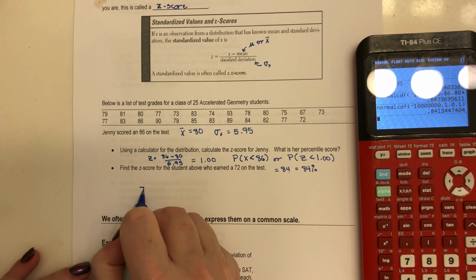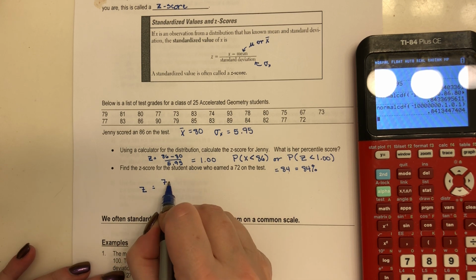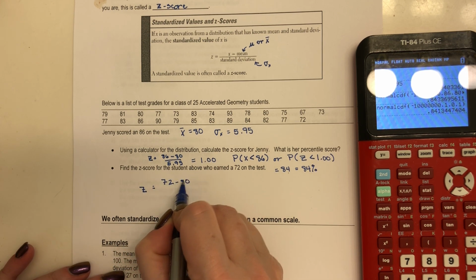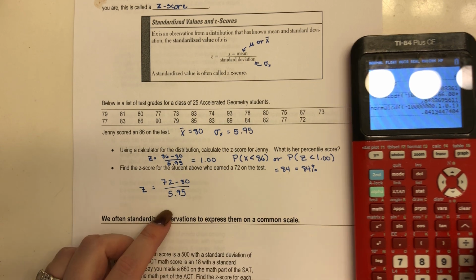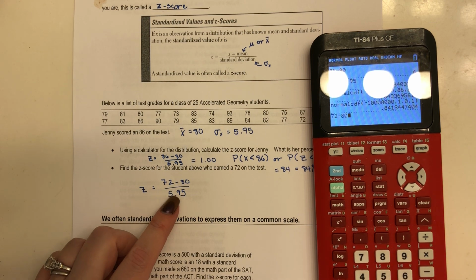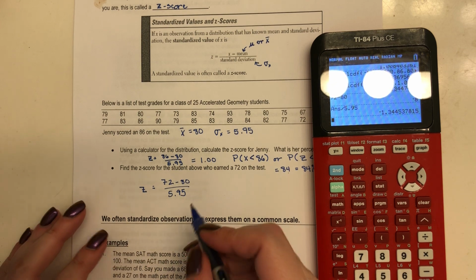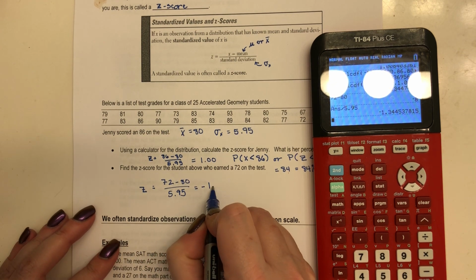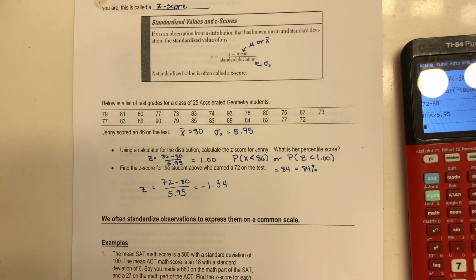Okay, so let's find out what the z-score would be for a person who made a 72 on the test. I'm going to do 72 minus 80 divided by 5.95, and I end up with negative 1.34. Now, how can I use this to compare?